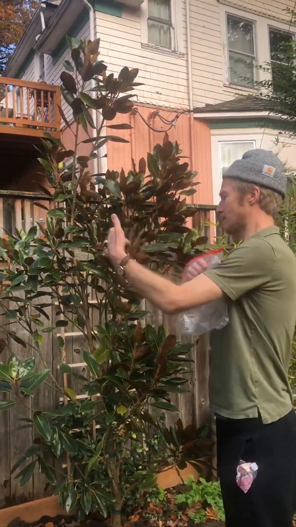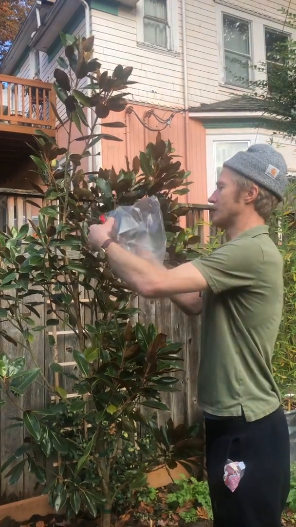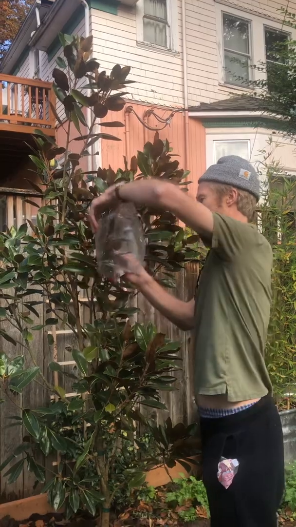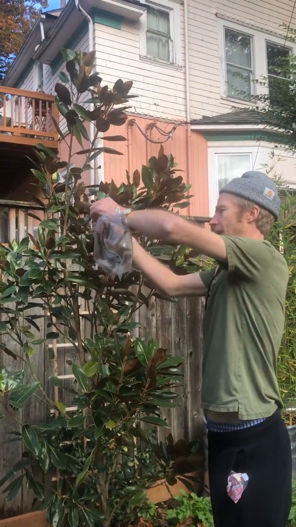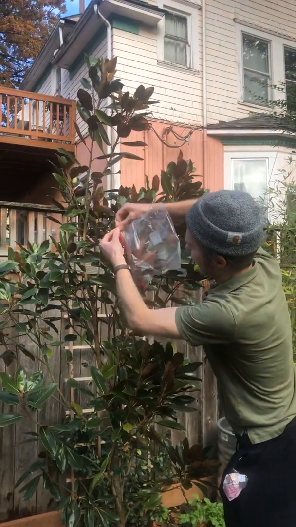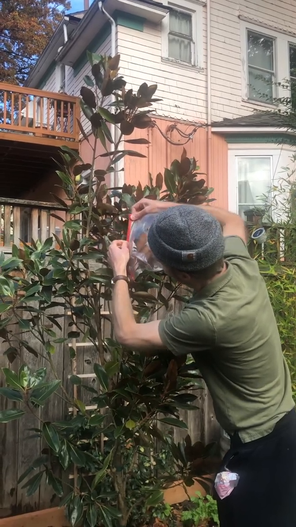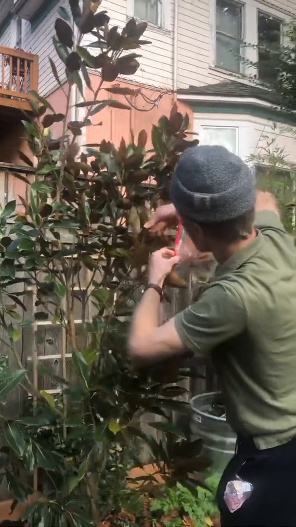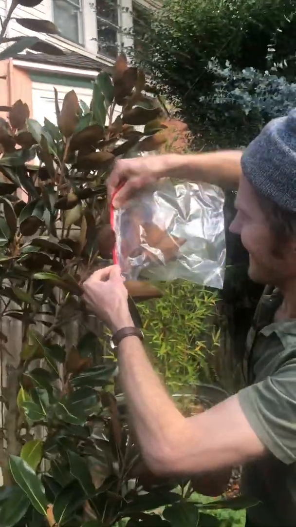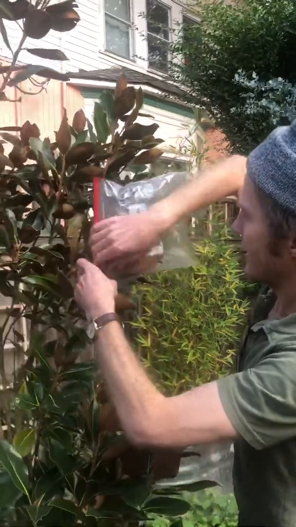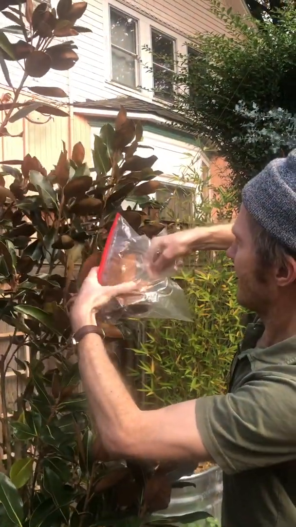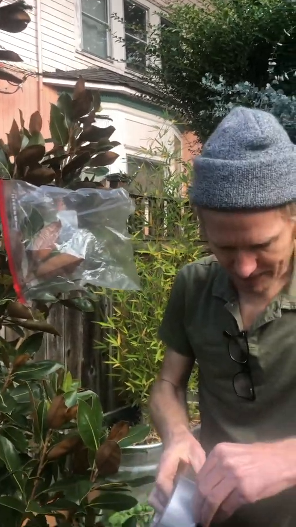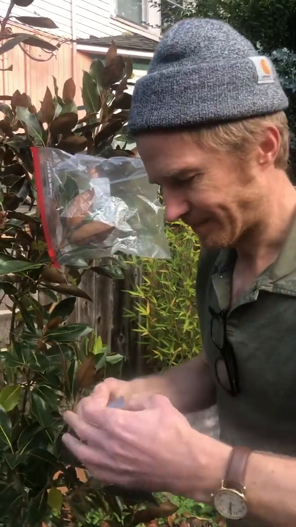Okay, so find a little spot like this. I'm just going to cover up a few of these. Hopefully this won't be too hard on my plant. And once I have it over, I'm going to close it up best I can, just like that. Try not to let too much air be in there. And then we're going to tape it just to make sure that it's really tight.